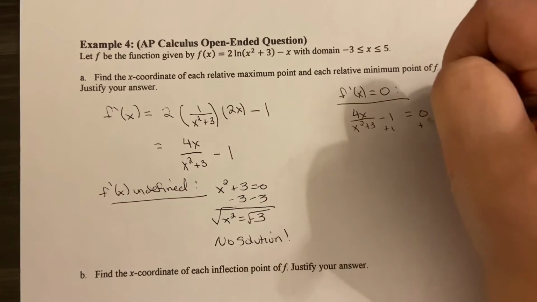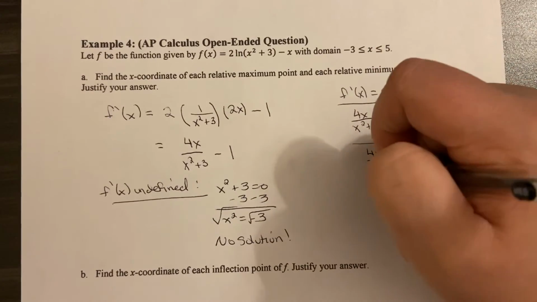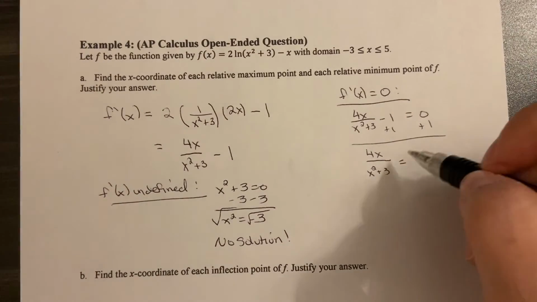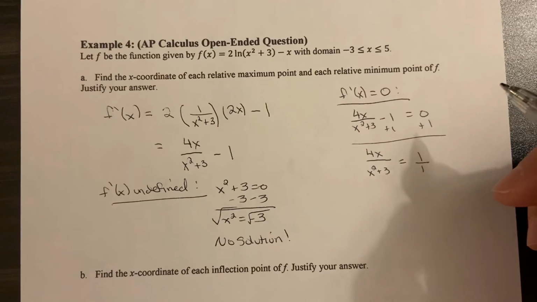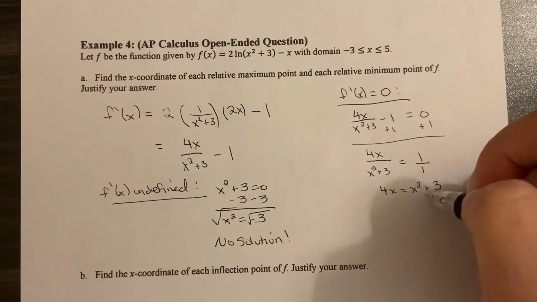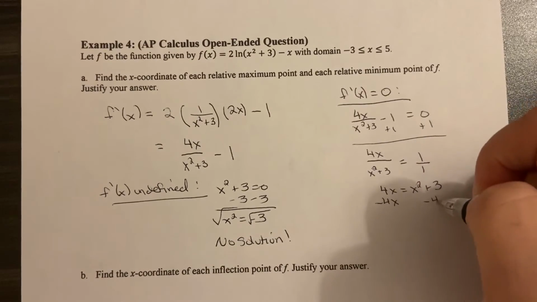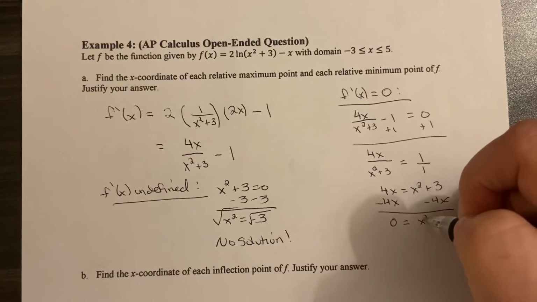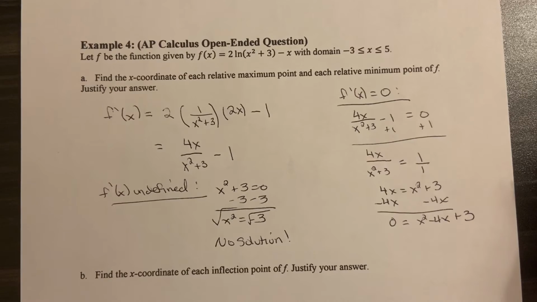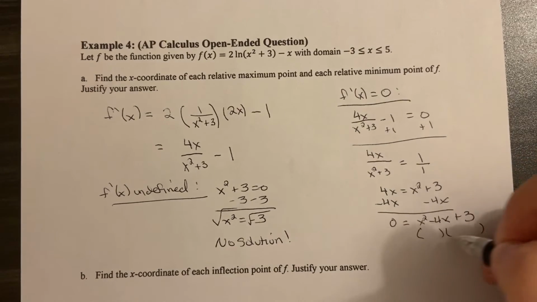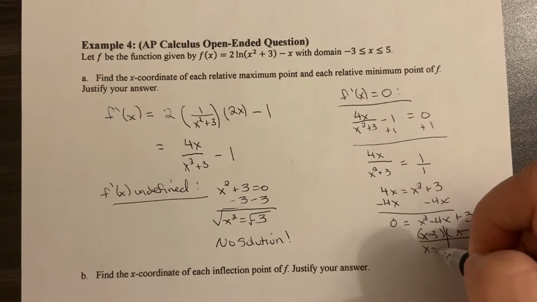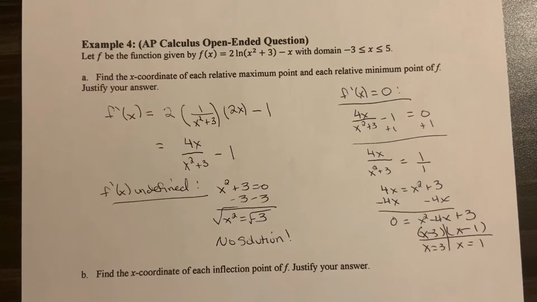So what I'm going to do is add 1. And then what I could do is cross multiply, right? So then I would have 4x is equal to x squared plus 3. And then now I'm seeing it's a quadratic, so I'm going to put it all on one side. Okay, factor it. Solve, and I get 3 and 1.